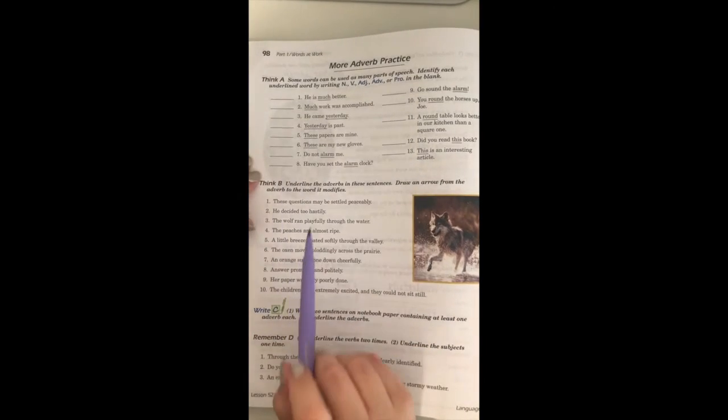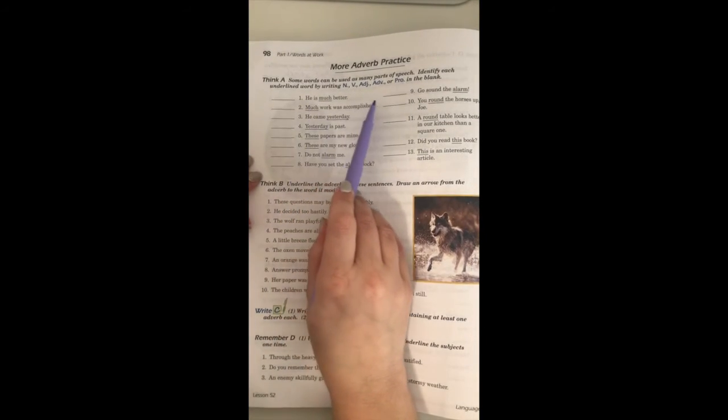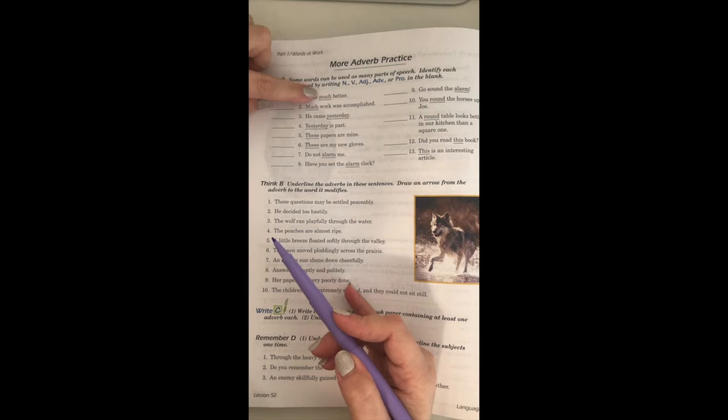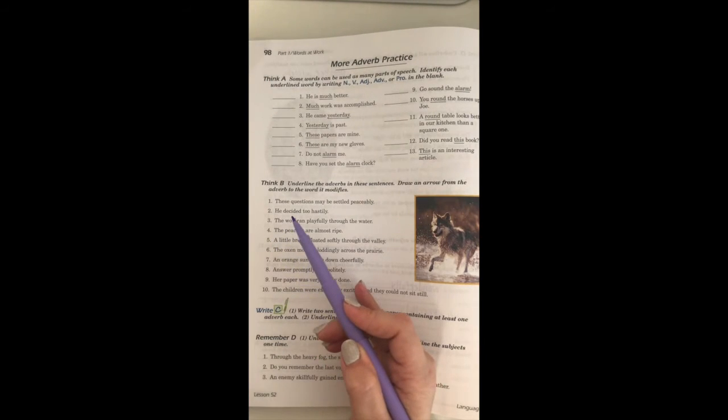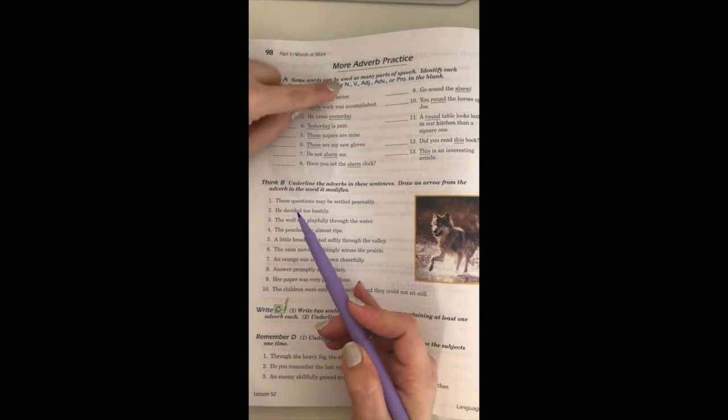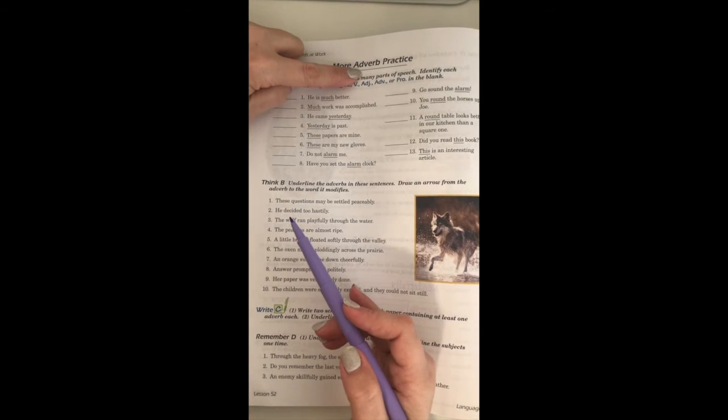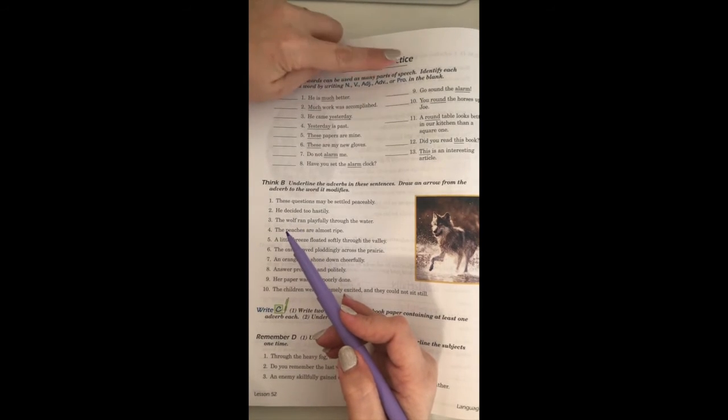All you're going to do is read these phrases and then take a better look at the underlined word and decide what part of speech it is. Is it a noun? Is it a verb? Is it an adjective? Is it an adverb or a pronoun?